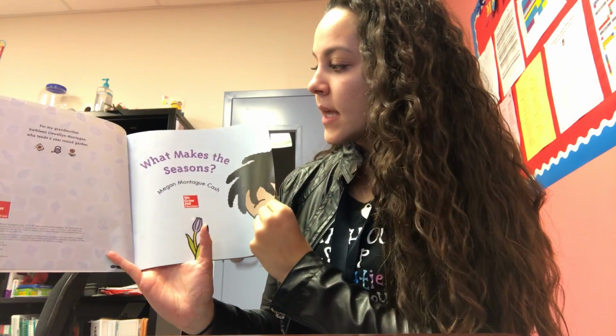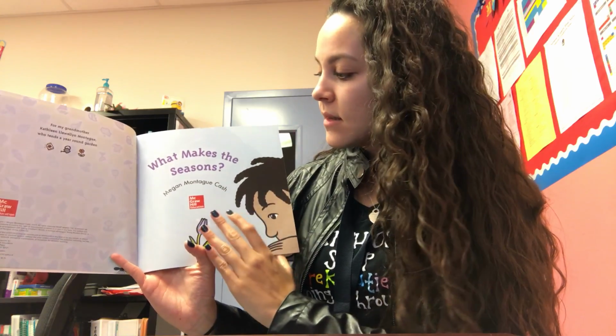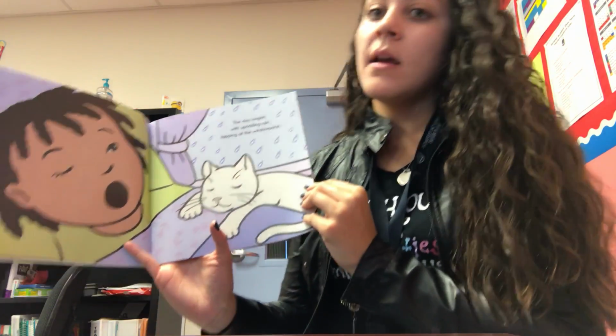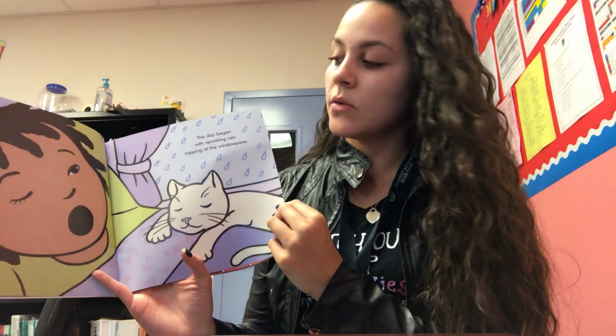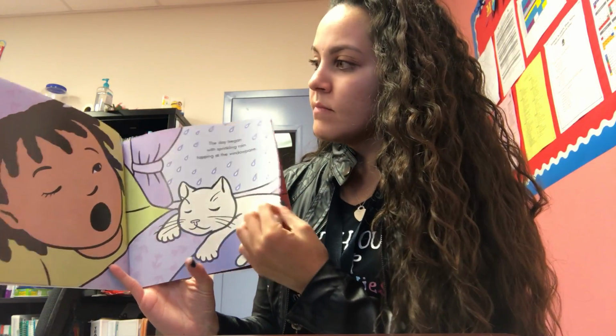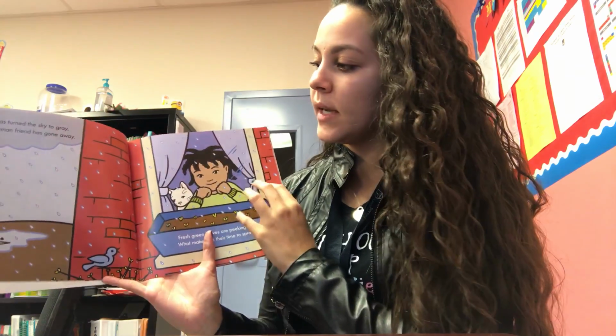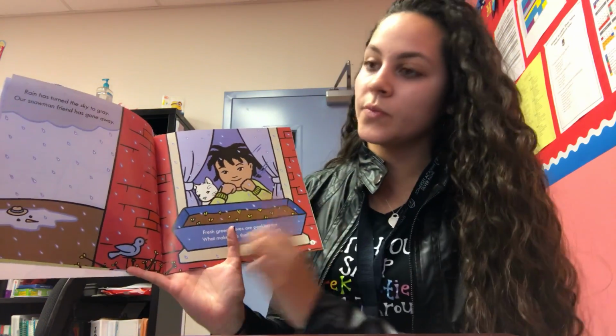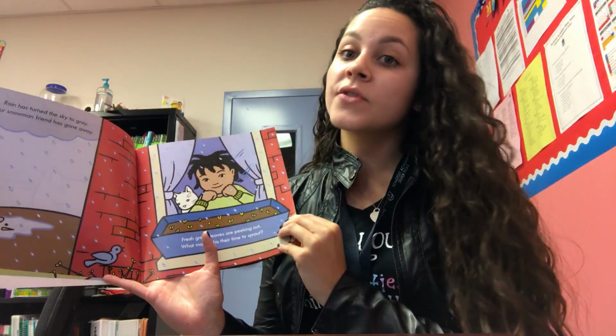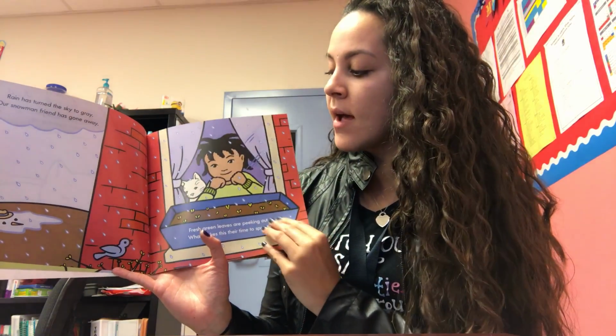And then this tells them again what makes the seasons and the author. Then on the first page, we see that there's rain. I would ask them if they know what season rain is most typical for, which is spring. Then we see more rain. We see a snowman melting, which shows that it's the season after winter. So I would ask them if they know that, if they can identify that.